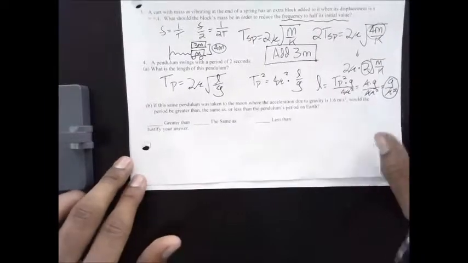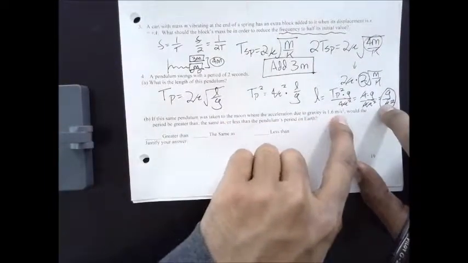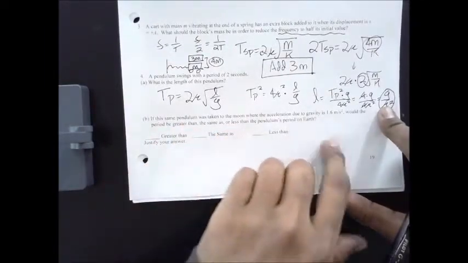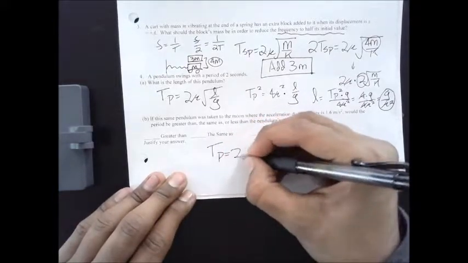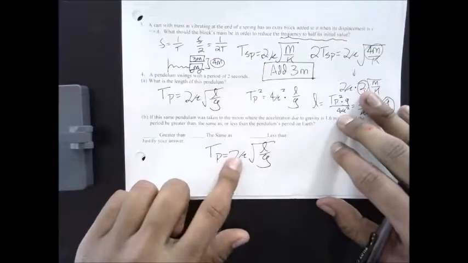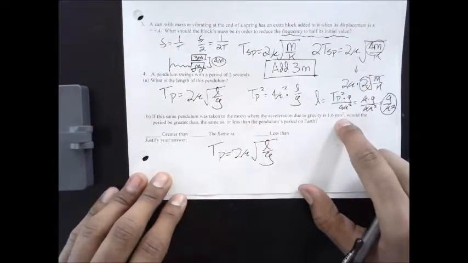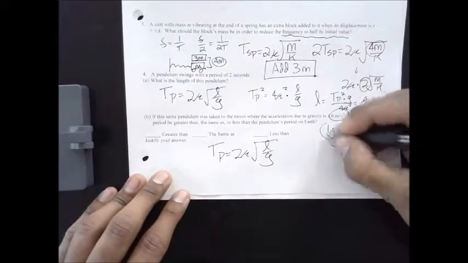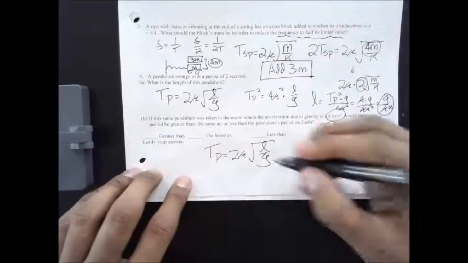9.8 divided by 3.1 squared. Now, if the same pendulum was taken to the moon where the acceleration due to gravity is 1.6 meters per second squared, would the period be greater than, the same as, or less than the pendulum's period on Earth? What a fantastic question. This is very much a question that you're likely to see on the AP exam. Alright, so this is our formula for period. Acceleration due to gravity is 1.6 meters per second squared, so relative to g, it's less than g.